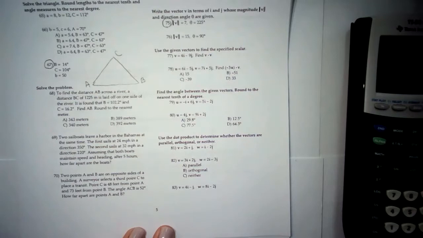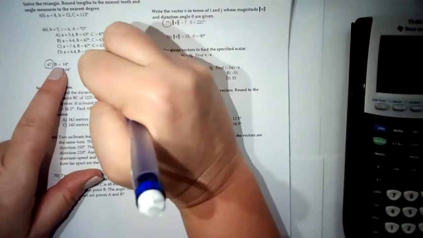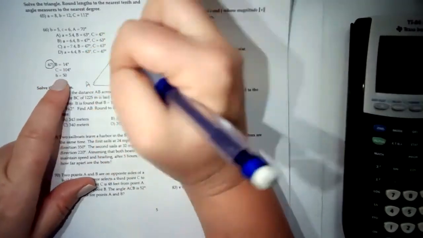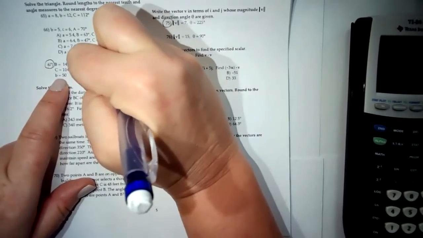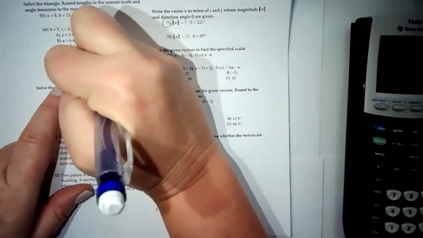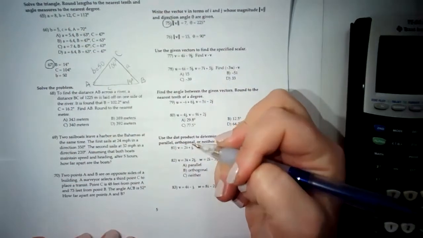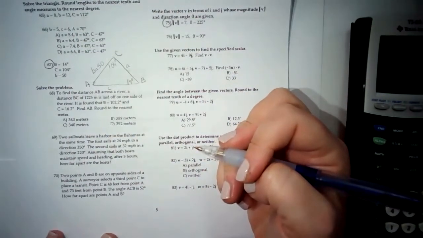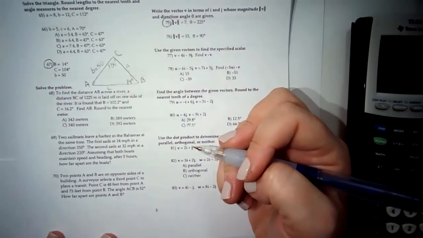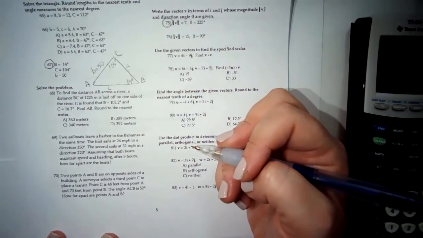I know B is 14 degrees. I know C is 104 degrees. And I know little b is 50. Okay, there we go.